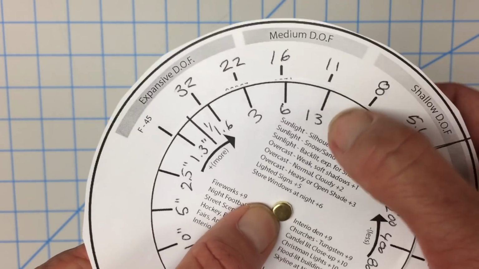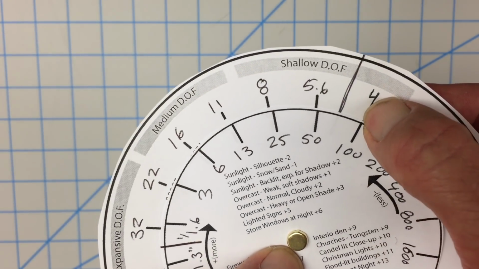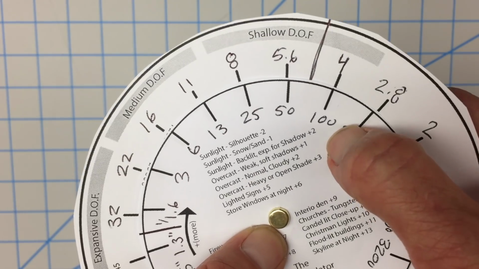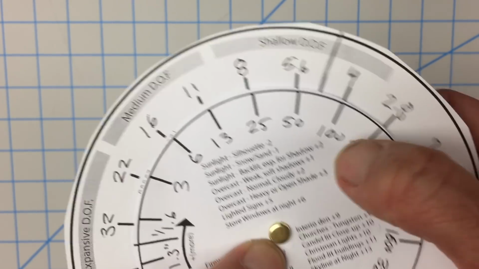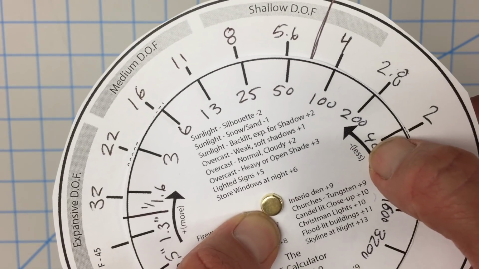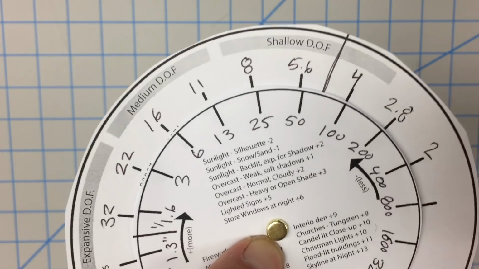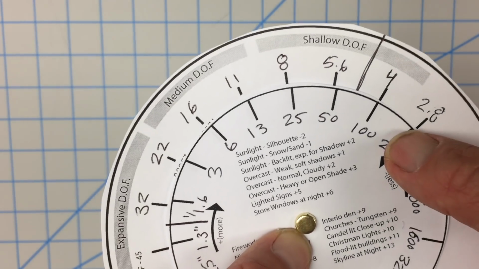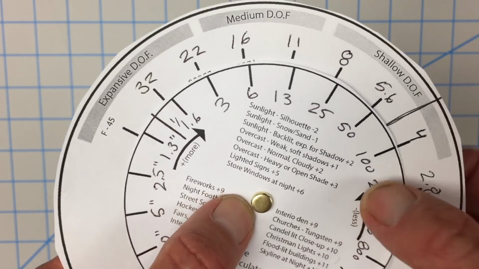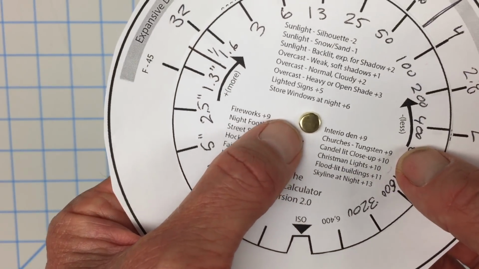If I was to shoot at f11, I still probably am going to get a little bit of blur. If I could get my camera down to f4 by zooming out, I could shoot at a 1/100th of a second. So this is going to increase my exposure so that the shutter speed will be much faster if I needed to be able to handhold it. So that's how we would do it if we were doing an ISO other than 100.